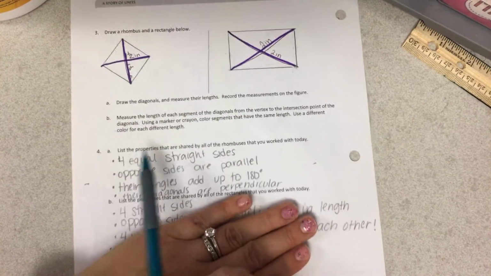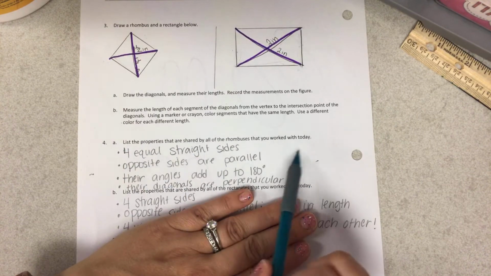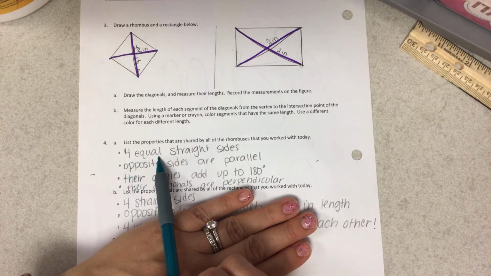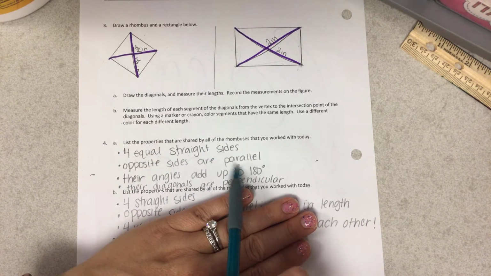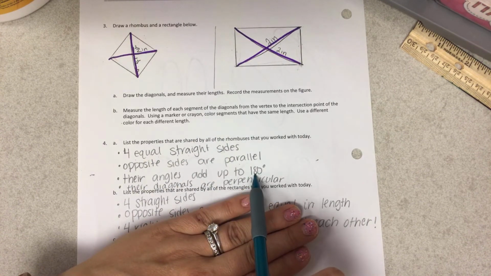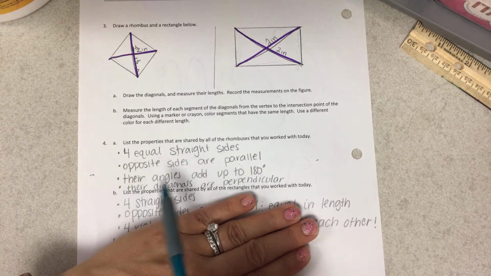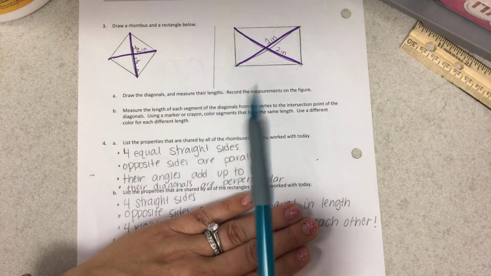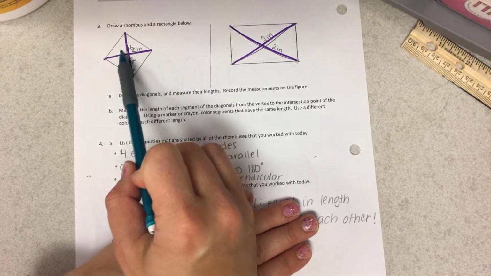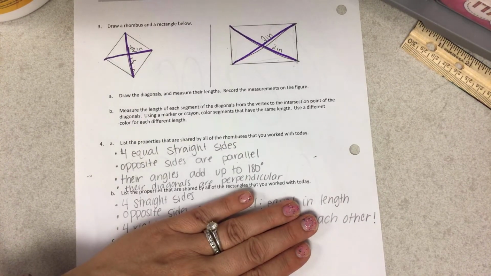So then we were talking about the properties that are shared by all the rhombuses. We had that they are 4 equal straight sides. Their opposite sides are parallel. Their angles add up to 180 degrees, and their diagonals are perpendicular. That means that they are intersecting at almost like that right angle there, okay?